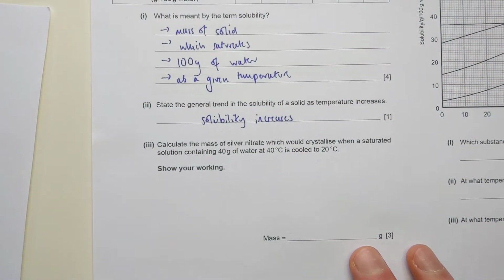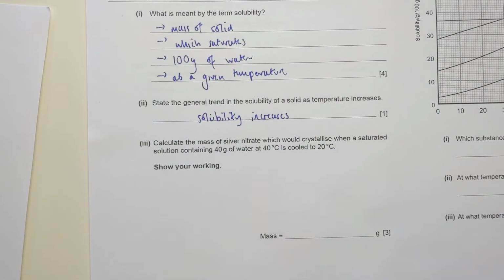And then in part C we come to a fresh calculation. It says calculate the mass of silver nitrate which would crystallise when a saturated solution containing 40 grams of water at 40 degrees C is cooled to 20 degrees C. So these can be quite tricky questions, because there's lots of information in the question, and you often have to do a wee bit of ratio work to scale numbers up and down.